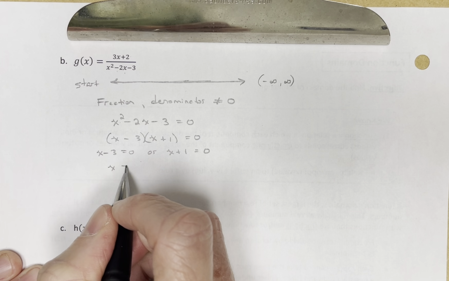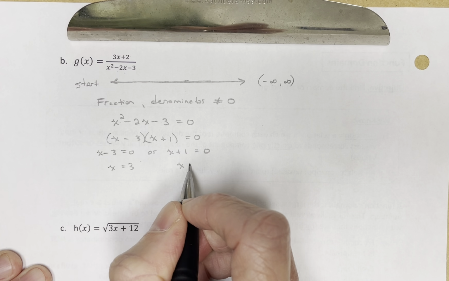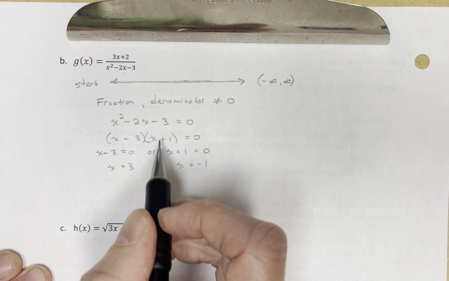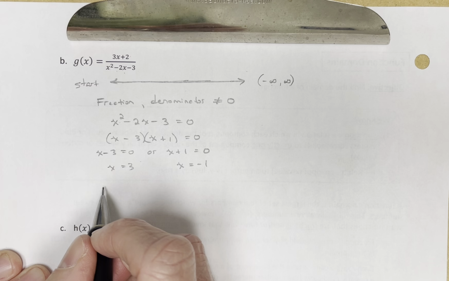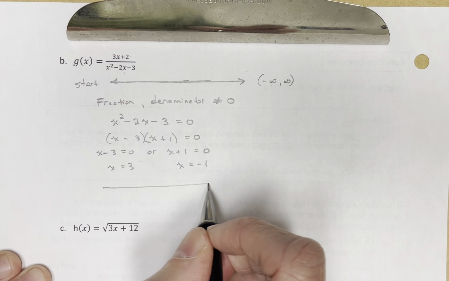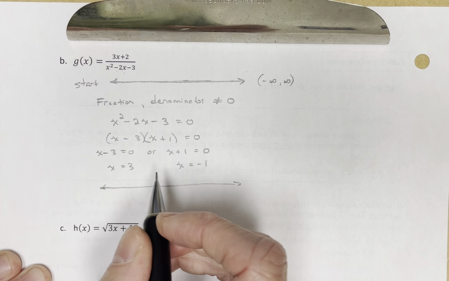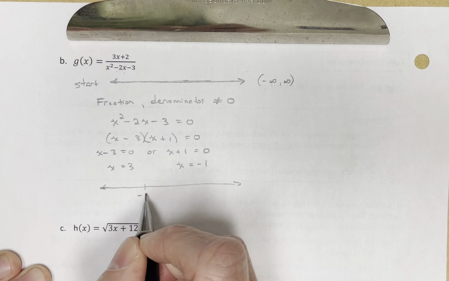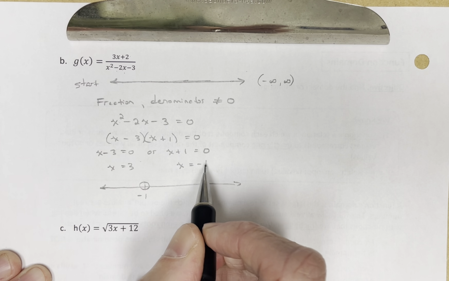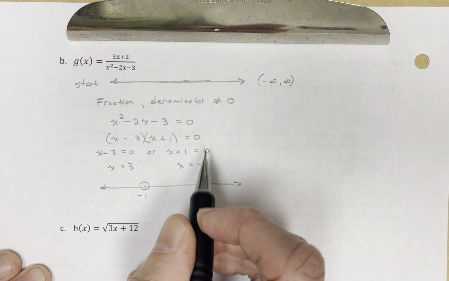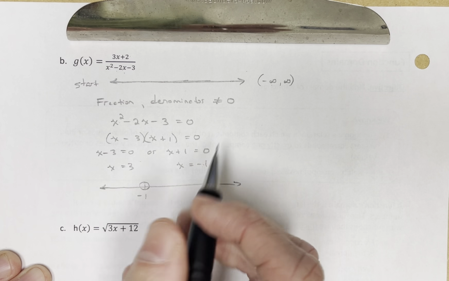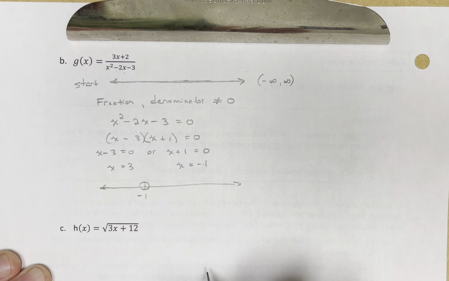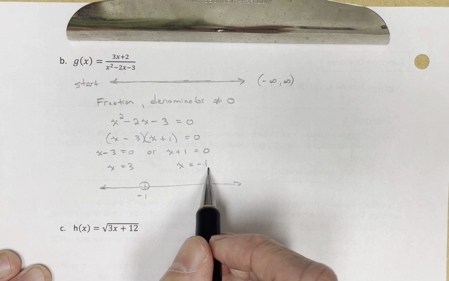So when x equals 3 or when x equals negative 1, my denominator is 0. So I'm going back to my number line, and I'm saying I've got to take out negative 1, because when negative 1 is x's value, the denominator is 0. I've got to take out negative 1 from my domain. Negative 1 doesn't work.